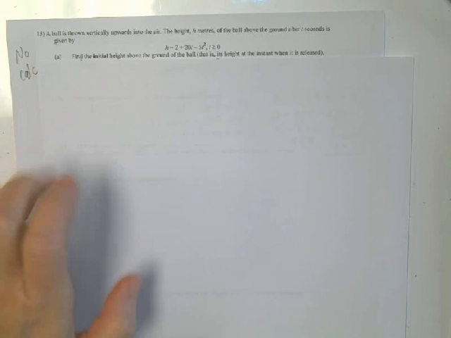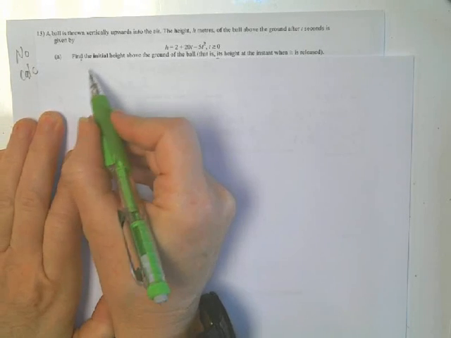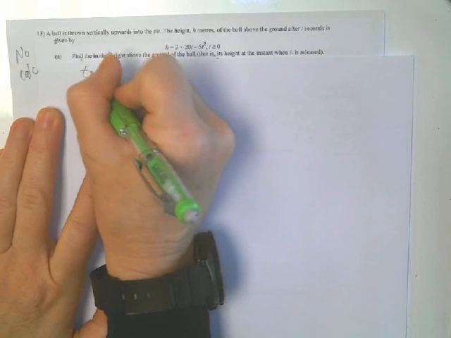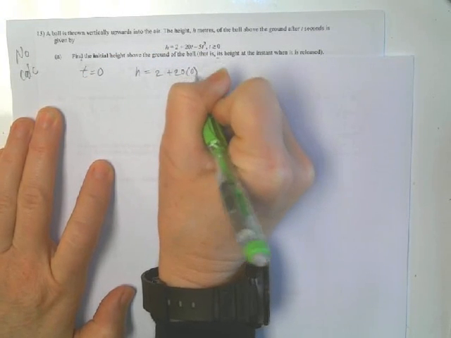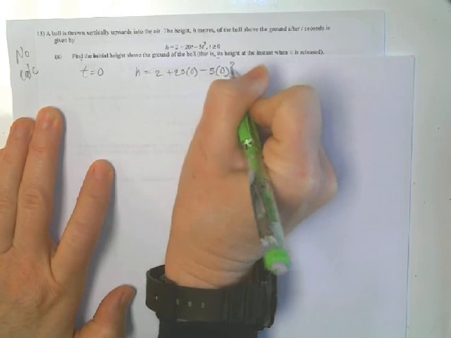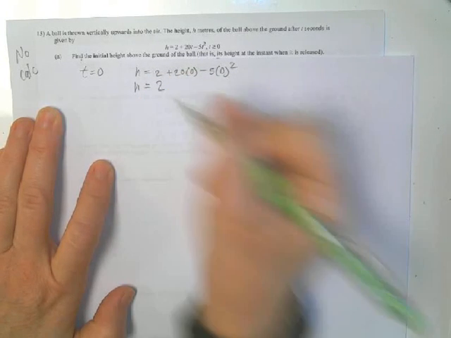Okay, here's problem 15. I accidentally made a mistake, so I'm going to do it again on plain paper. So part A, find the initial height. Initial height is when t is equal to 0. So initial height is 2 plus 20 times 0 minus 5 times 0 squared. So that is equal to 2.